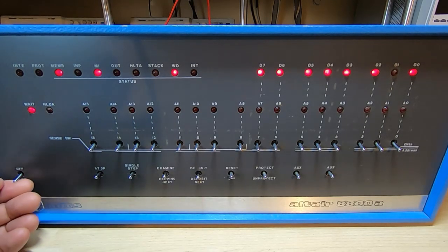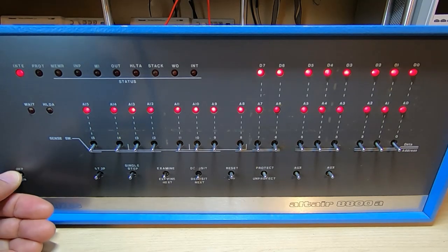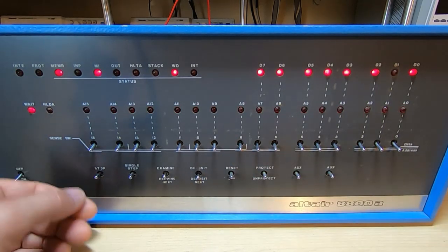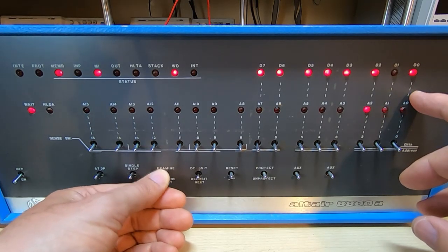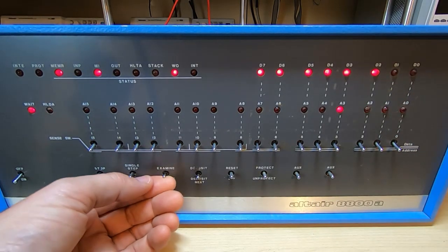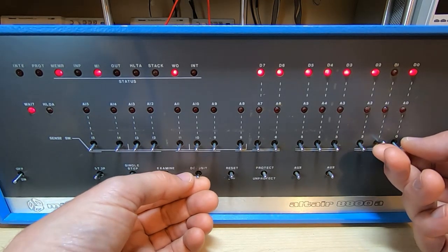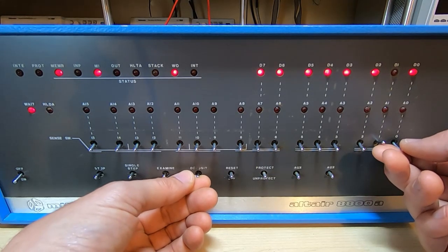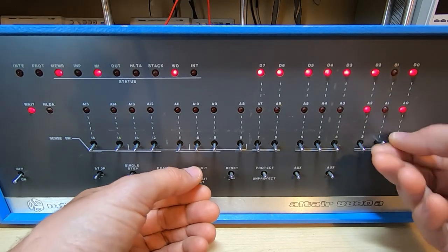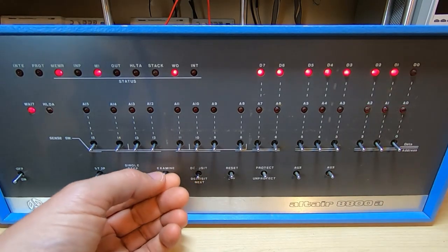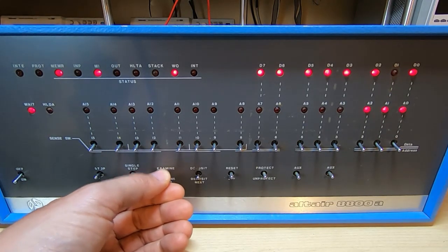So I'll now turn off the Altair, switch it back on, we'll reset it. Notice now that if we examine the data, it still contains the data that we entered. If I enter the alternate pattern that we used in the previous video, and examine that, we'll see that the bit pattern is again what we expect.